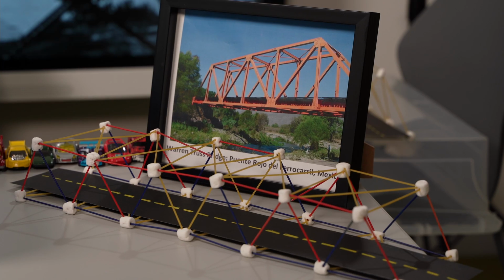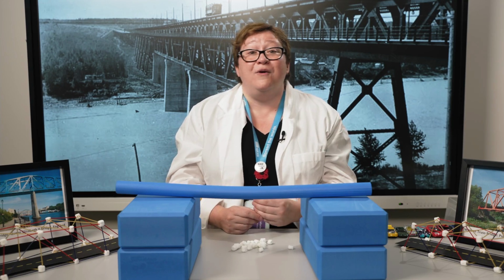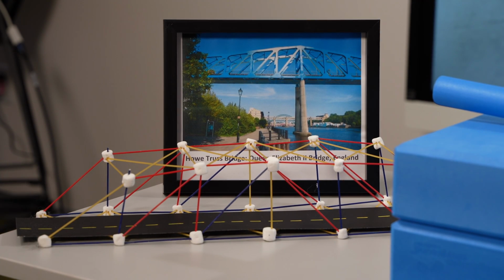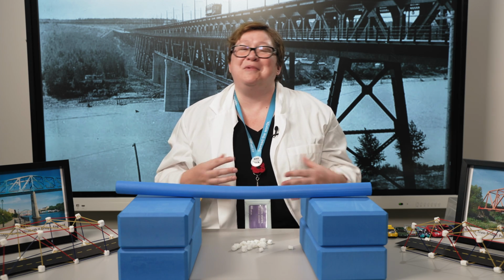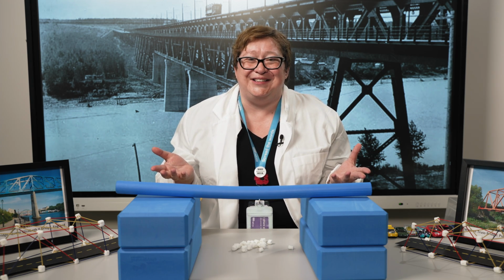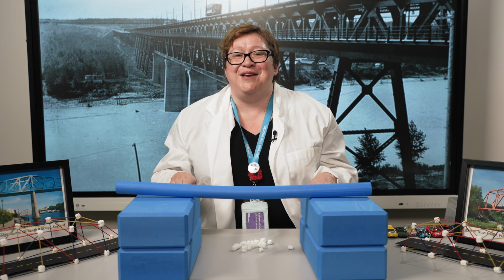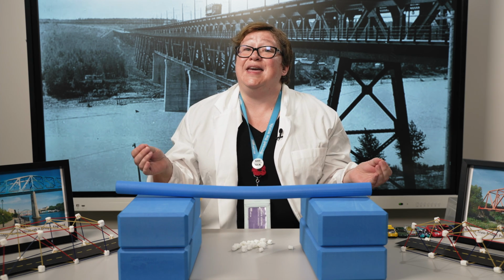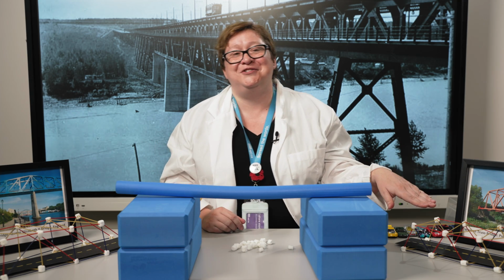Is it the Warren truss bridge with its equilateral triangles? Or is it the Howe truss bridge with its isosceles triangle and its diagonal beams? Or do you think that the bridge that I made up completely on my own will be the strongest? So we'll take a poll. You can let me know which you think will work the best, and we'll begin testing our bridges. So the first bridge that we're going to test is our Warren truss bridge.